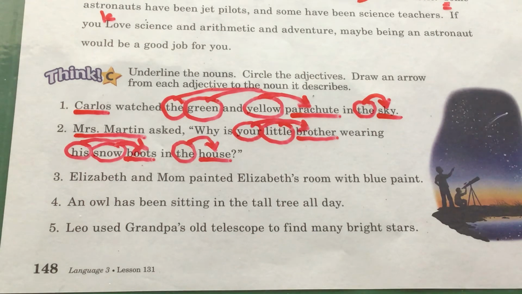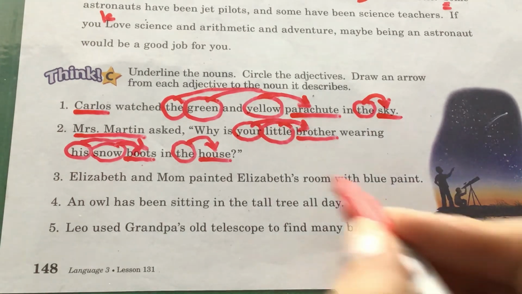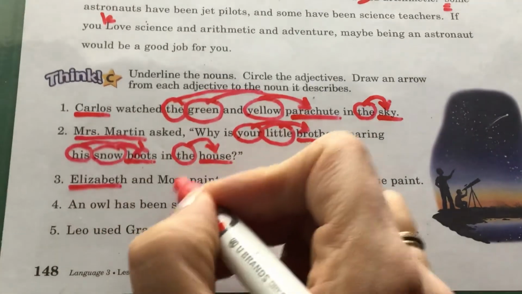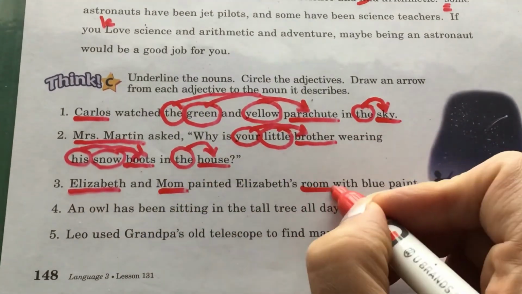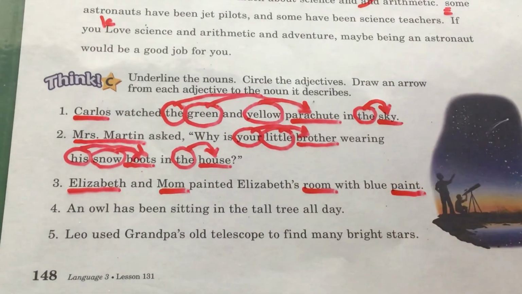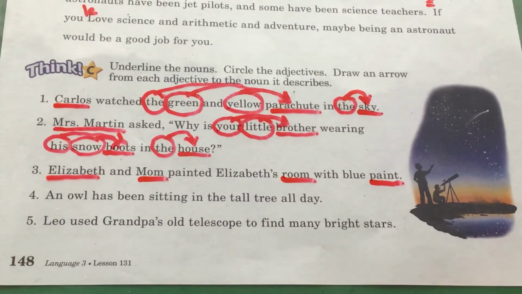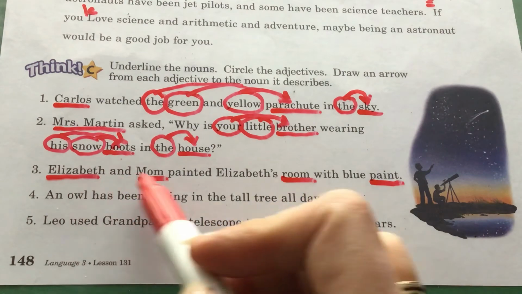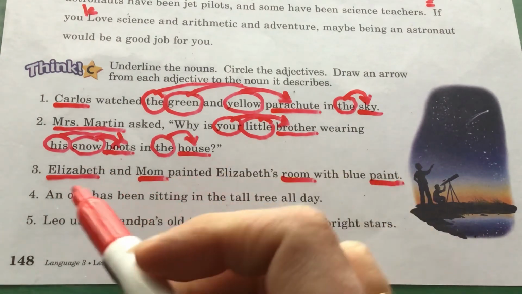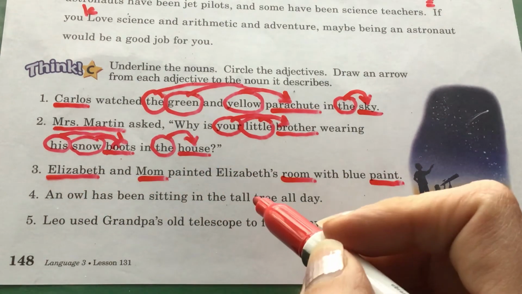Okay, so you've already done 3, 4, and 5 on your own. Let's check your answers and see how you did. In number 3, we had 4 nouns: Elizabeth, mom, room, and paint. Now, since you've already done these, I'm going to go a little faster. Elizabeth and mom, there are no adjectives describing them, so we're just going to leave them alone.